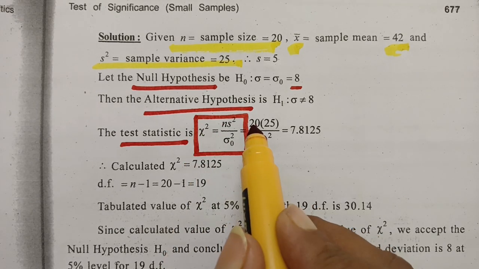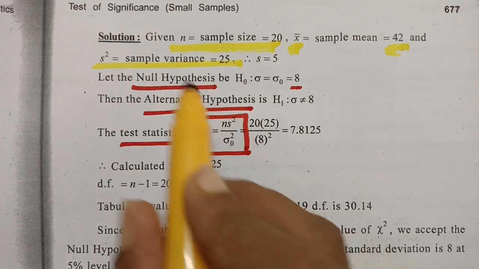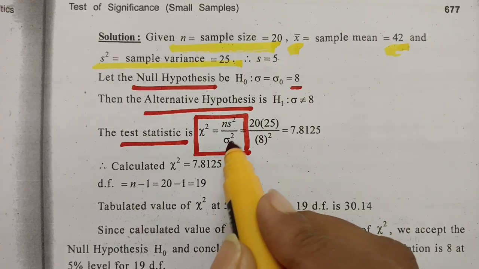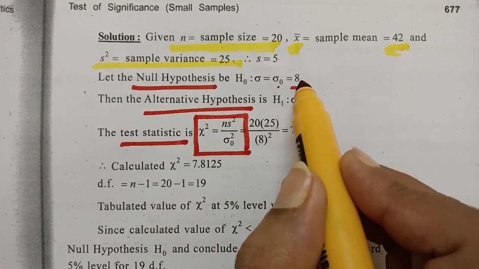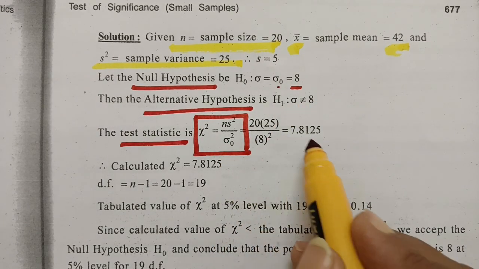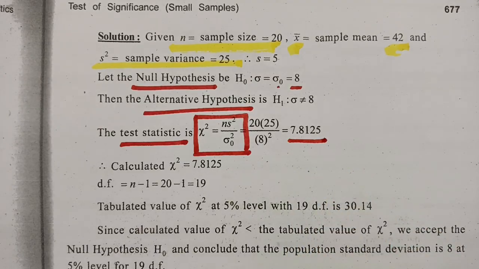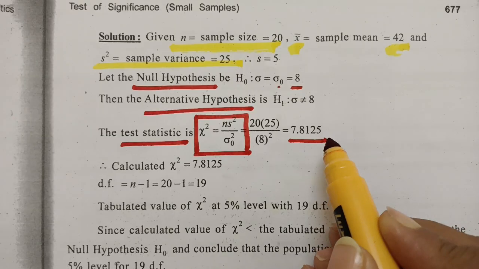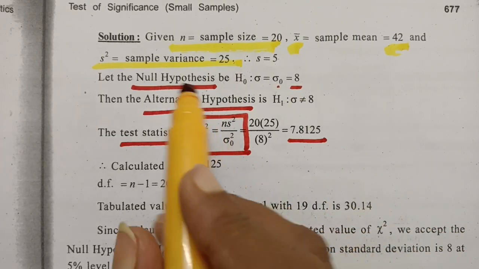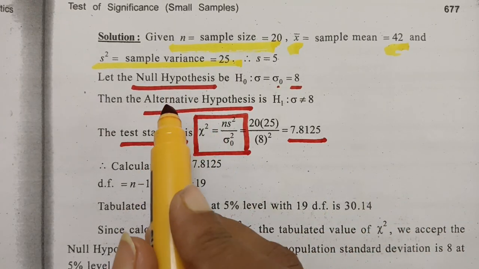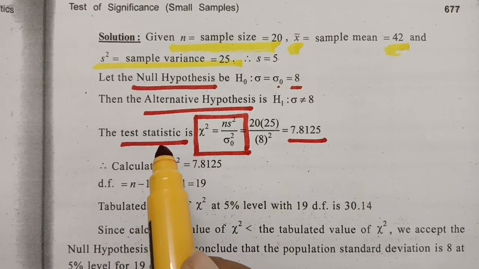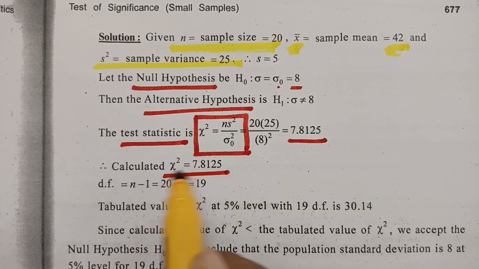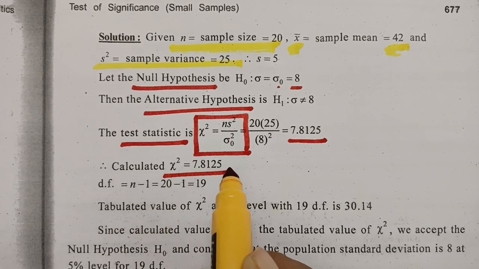So what is n here? 20. What is s square? The sample variance s square is 25, divided by sigma naught square. Sigma naught is given as 8, so that is 8 square. The value, when calculated through the calculator, is 7.8125. Clear? So this is the formula. These are the 3 steps: null hypothesis, alternate hypothesis, and test statistic. And next, chi square we got is 7.8125, this is the calculated value.